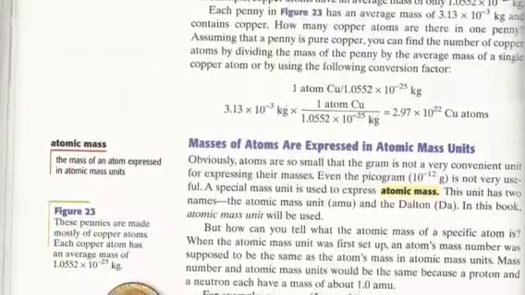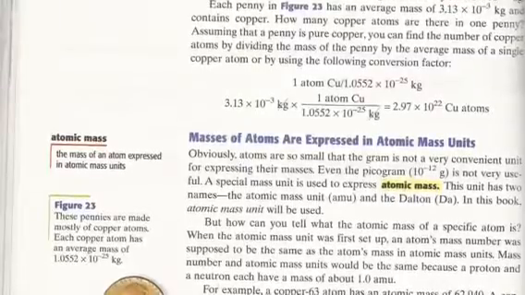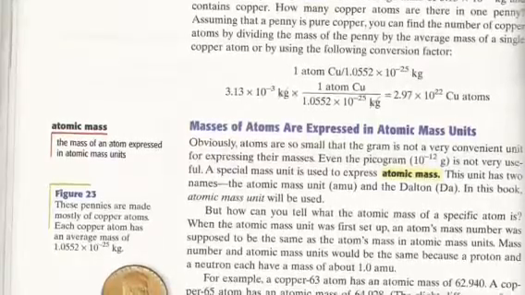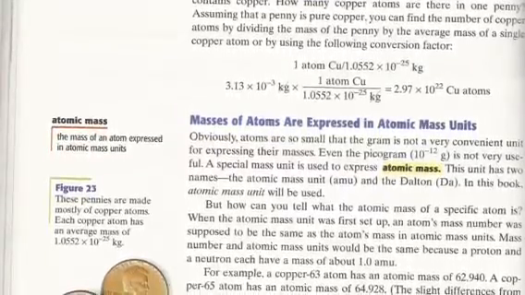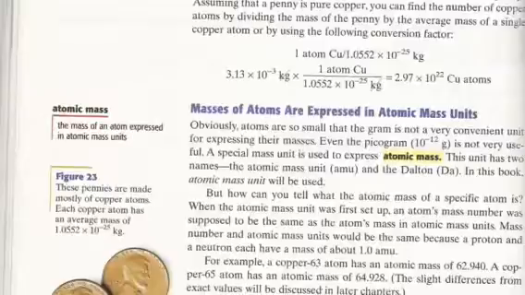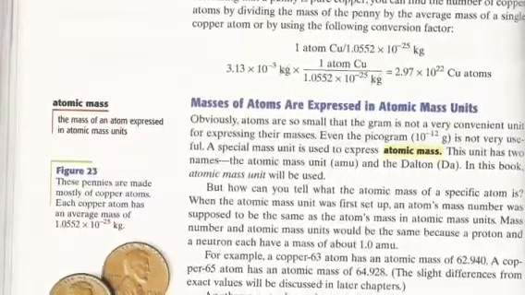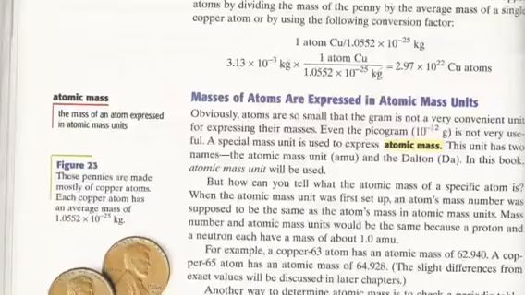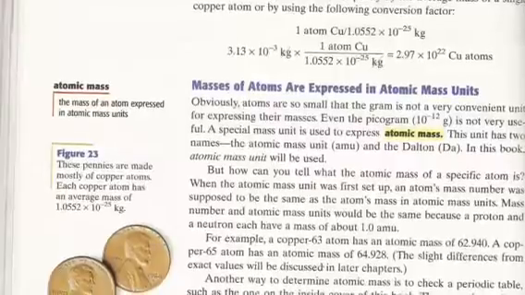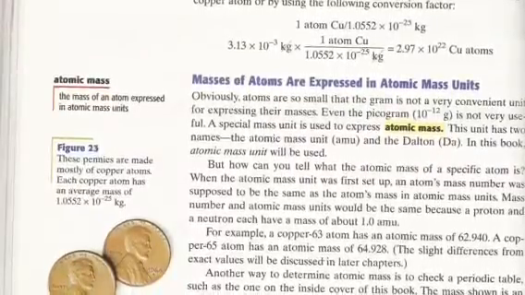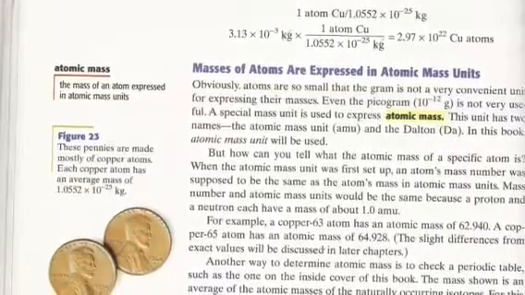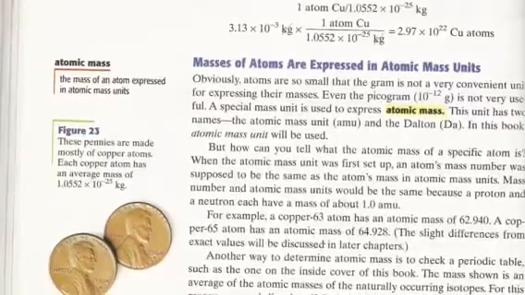But how can you tell what the atomic mass of a specific atom is? When the atomic mass unit was first set up, an atom's mass number was supposed to be the same as the atom's mass in atomic mass units. Mass numbers and atomic mass units would be the same because a proton and a neutron each have a mass of about 1.0 AMU. For example, a copper-63 atom has an atomic mass of 62.940. A copper-65 atom has an atomic mass of 64.928. The slight differences from exact values will be discussed in later chapters.